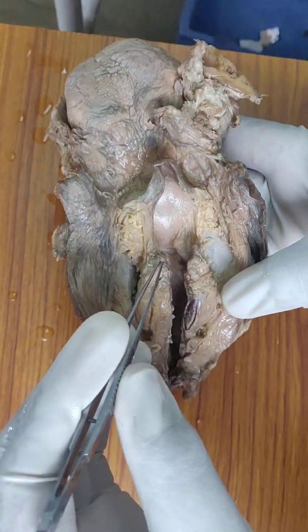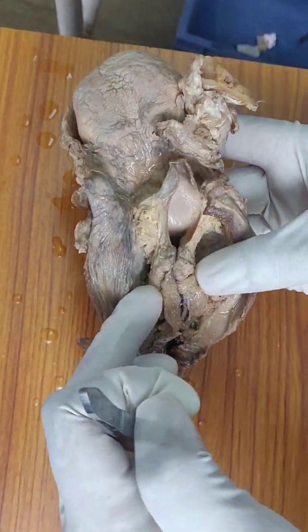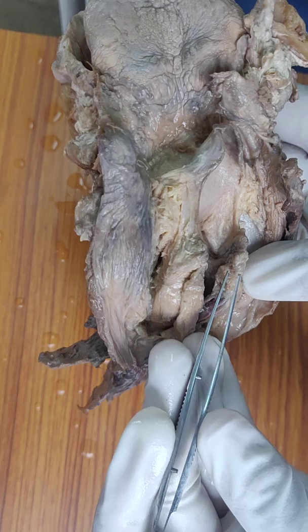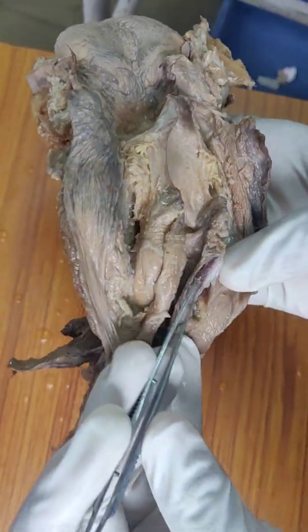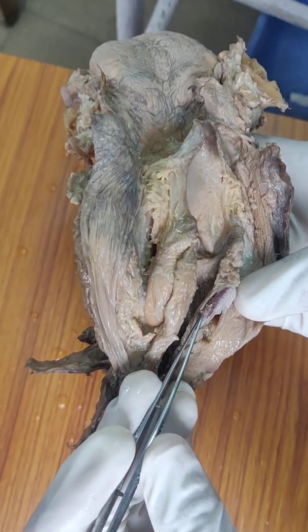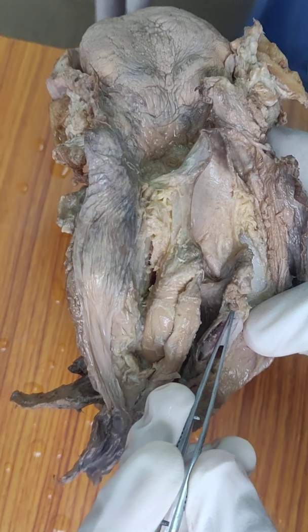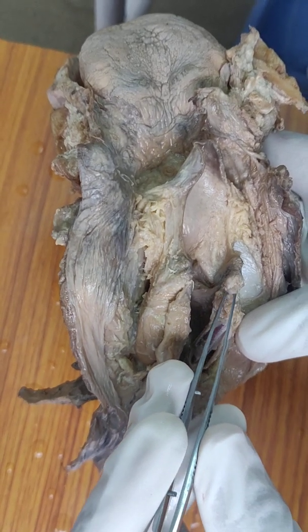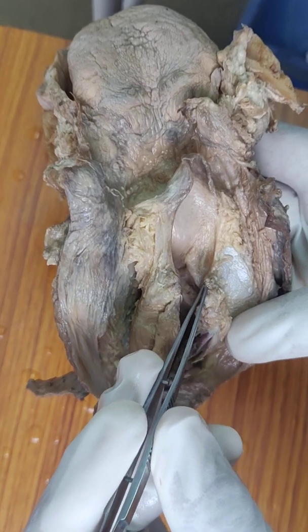Here you can see the laryngeal inlet, which is formed posteriorly by cartilage called the arytenoid cartilage. This is the cricoid cartilage, and just above it is the arytenoid cartilage. This is the corniculate cartilage, and above it the cuneiform cartilage.